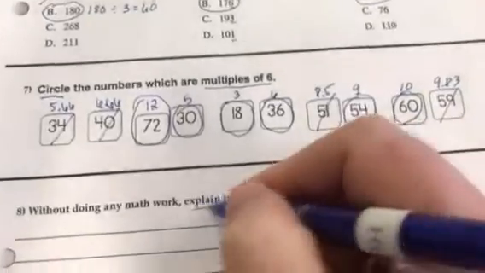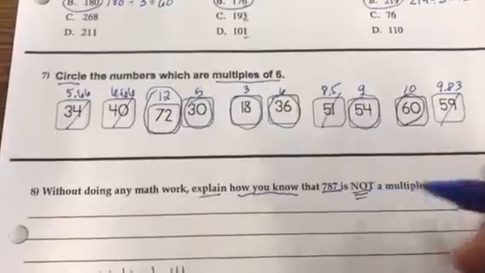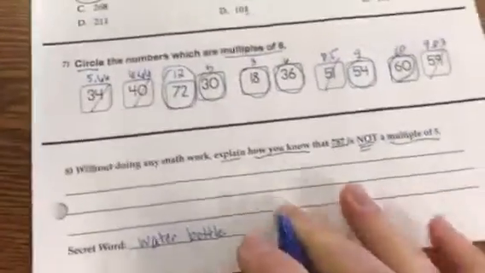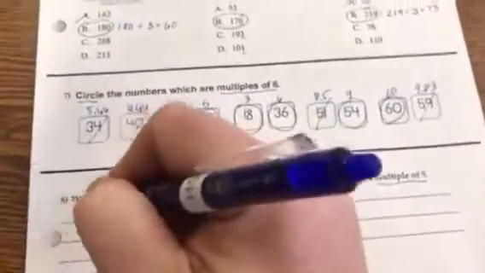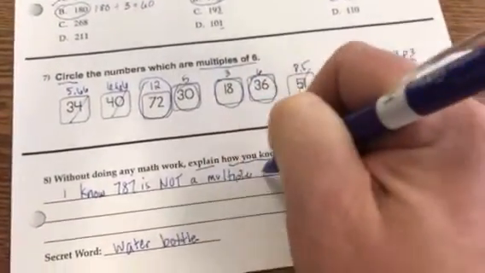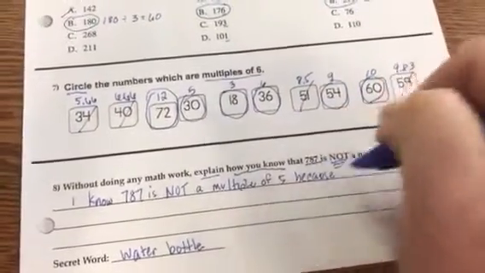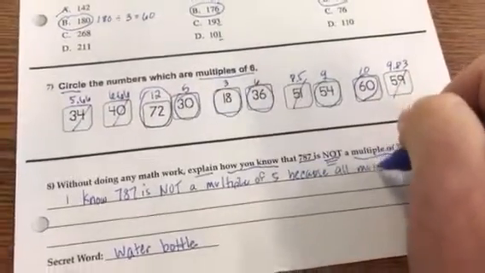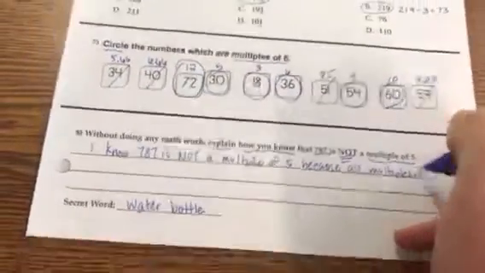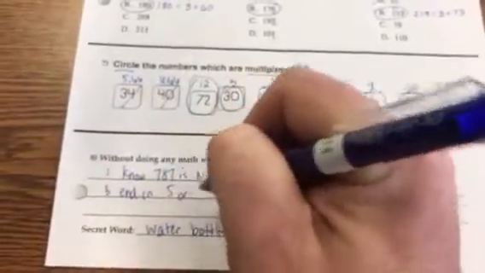Without doing any math, explain how you know 787 is not a multiple of 5. Okay, so restate it. I know 787 is not a multiple of 5 because all multiples of 5 end in 5 or 0.